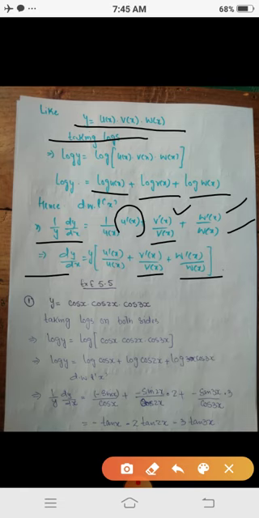So this is the derivative for such functions which are the product of three functions, or four functions, or five functions. If we have simply two functions, then we can use the product rule of differentiation, which is actually the same as logarithmic differentiation, but in simplified form.